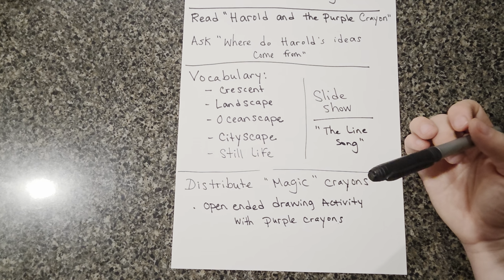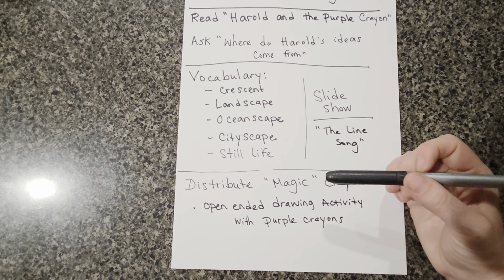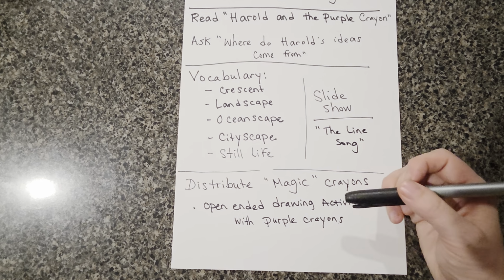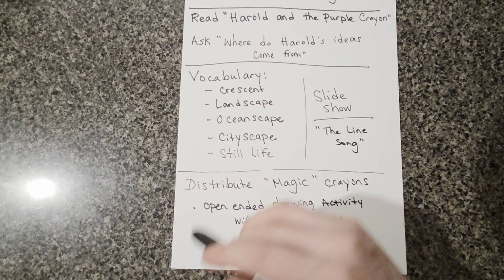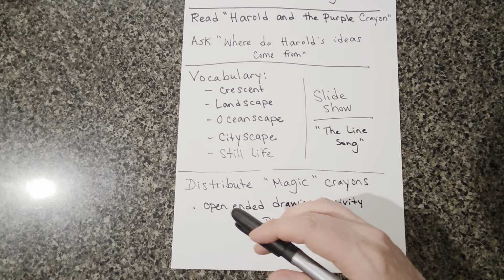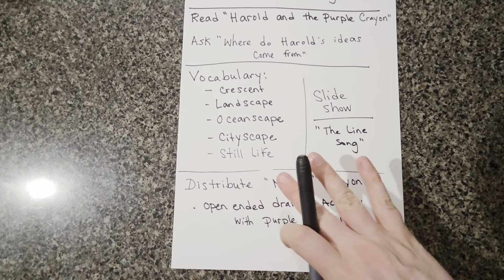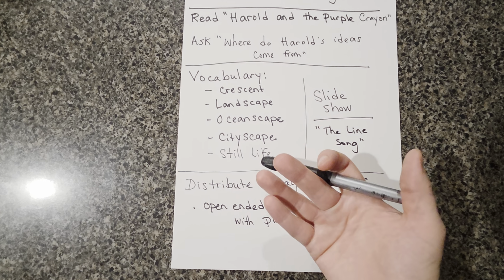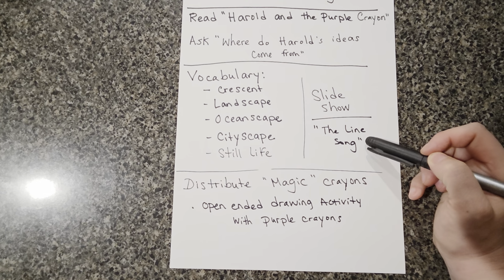And then if you want to beef it up even more, you can pass out purple washable markers, and then purple colored pencils, purple fine line markers, and then they can add details like patterns and dots, like pointillism. If they rush through it, you can have them draw on the back of the paper until the class period ends. And then that's a great time to play the line song.